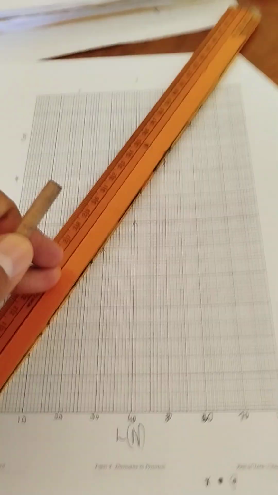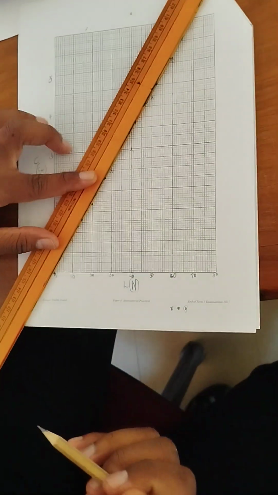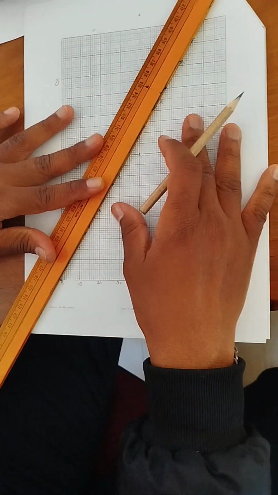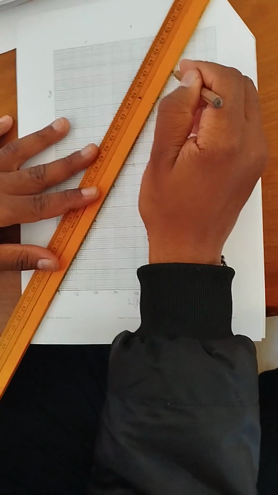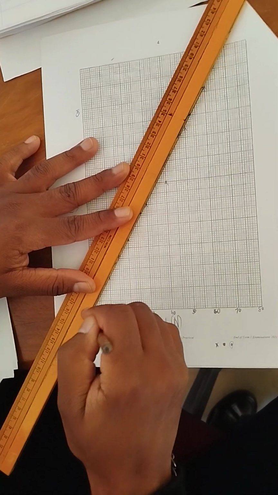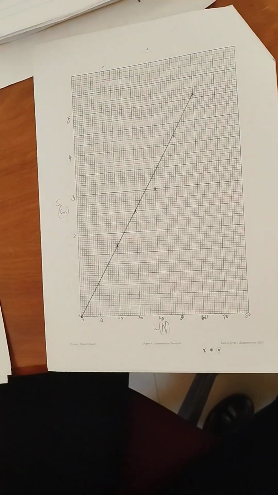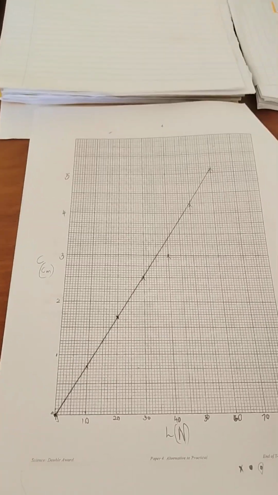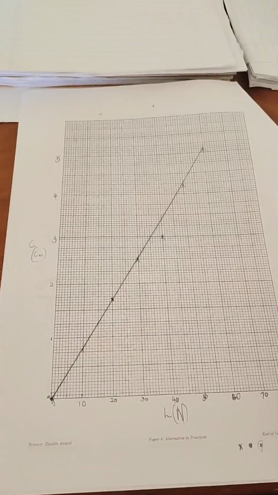Okay, so we make sure that the line passes through most of the points. Starting from this one, we draw a single straight line. And then we have plotted our graph. Basically, that is how you plot the graph, and then we are done with plotting of the graph.